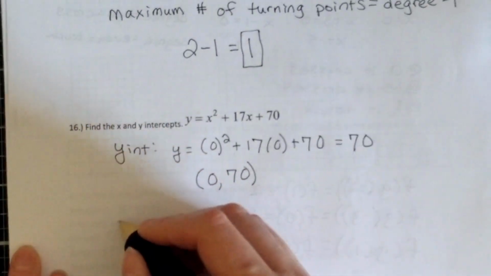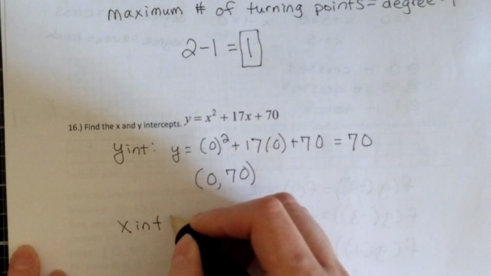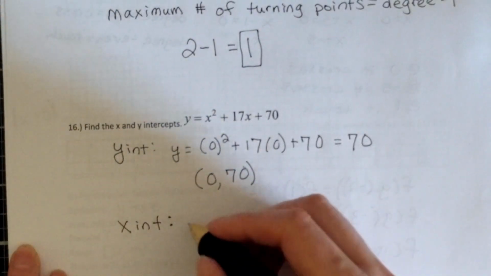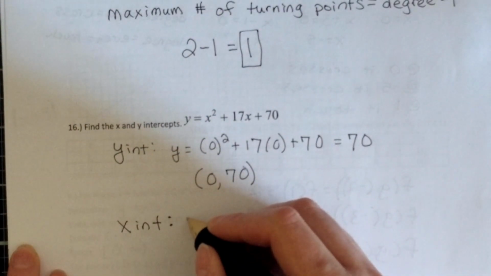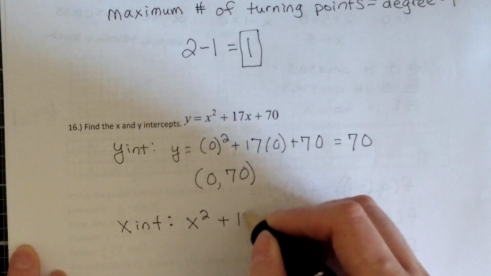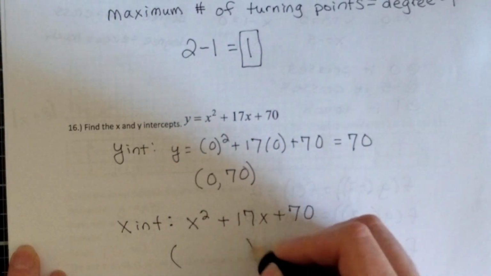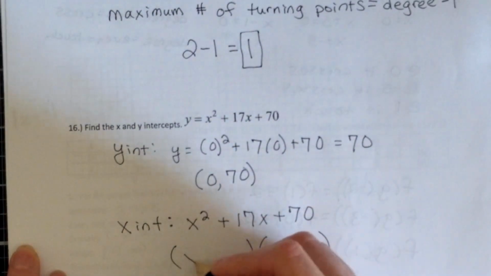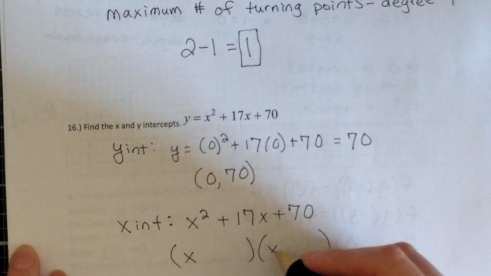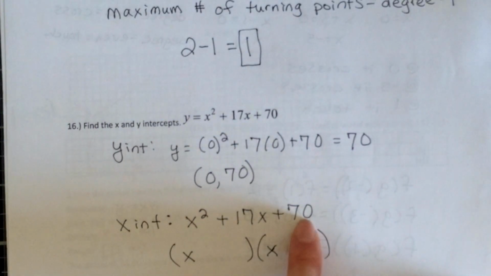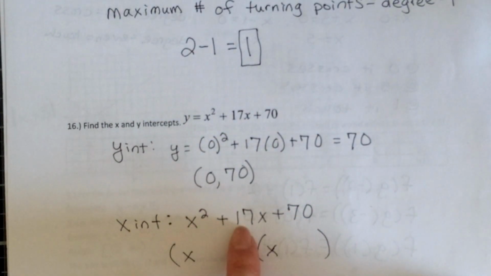All right, the x-intercepts are more difficult. You're going to want to take your equation, x squared plus 17x plus 70, and we want to factor this. The x's are going to go in the front. I need to figure out what multiplies to 70 and adds to 17. 10 times 7 would be 70, and 10 plus 7 would be 17.